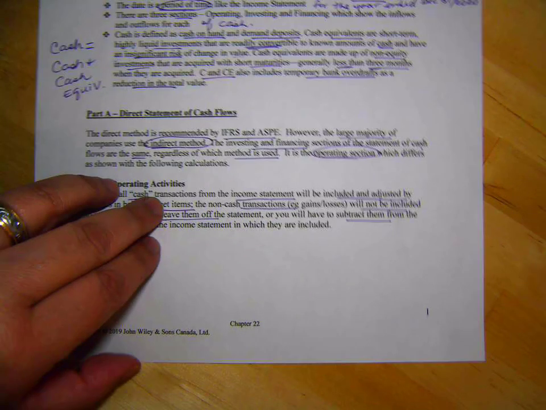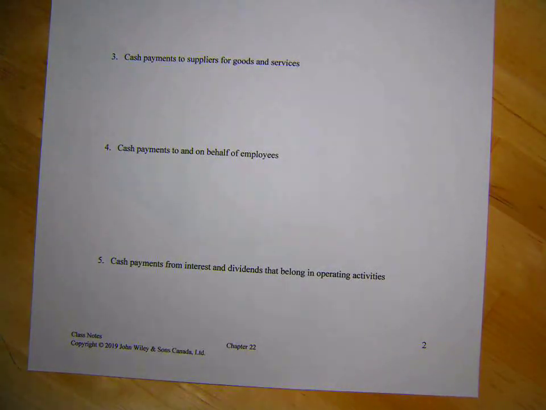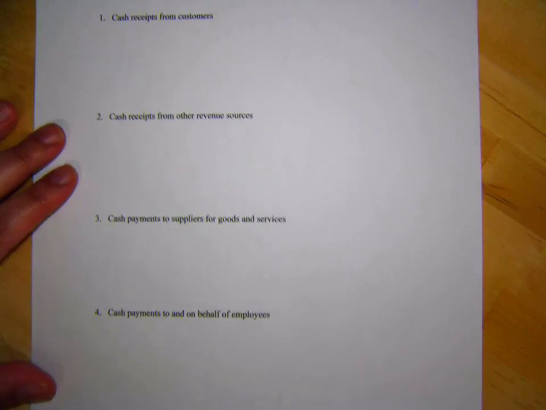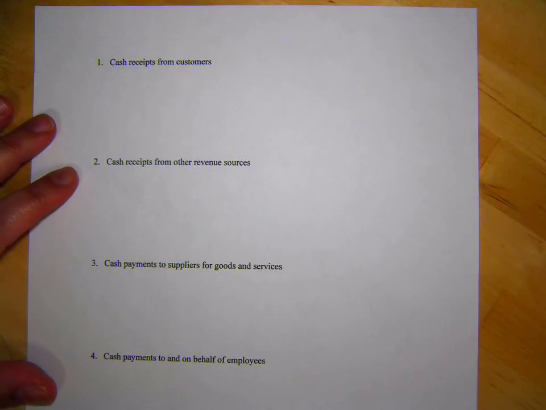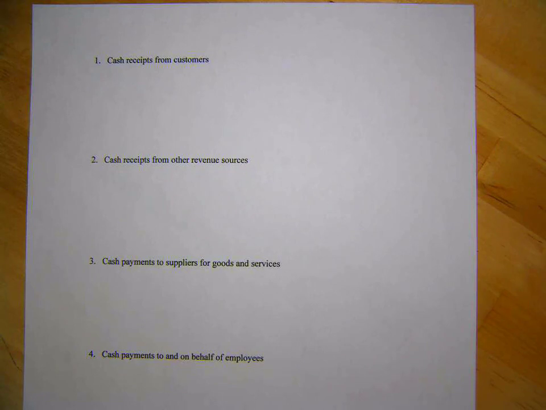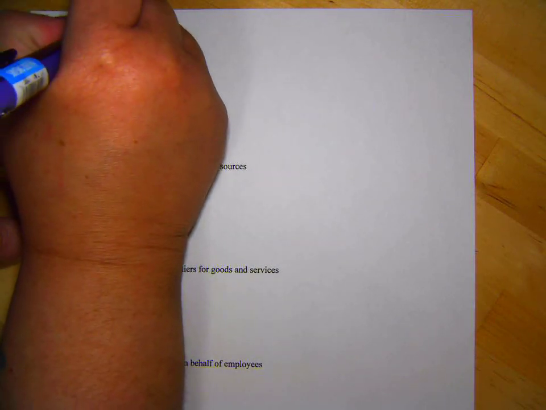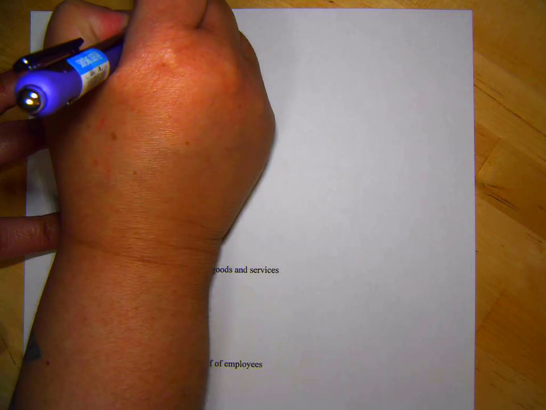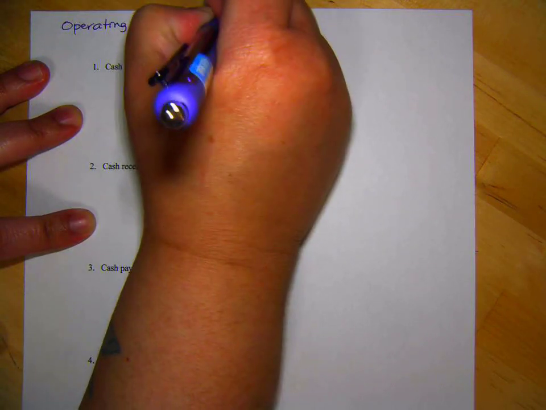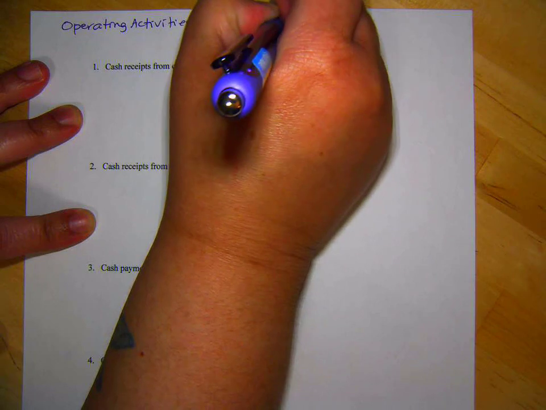So on page 2 and 3 are the 6 categories that go into the operating activity section on a statement of cash flow using the direct method. So remember, with this, I'll put a little title for us to remember, it's operating activities direct method.